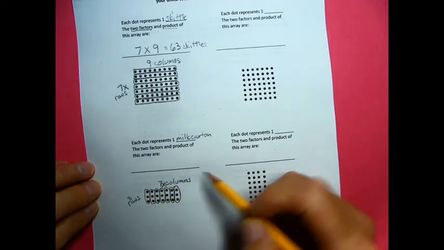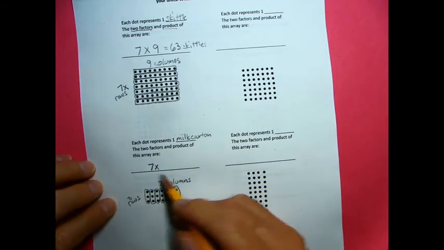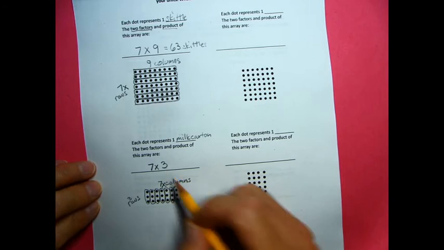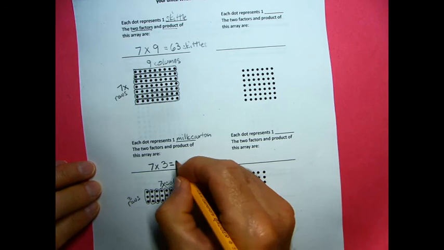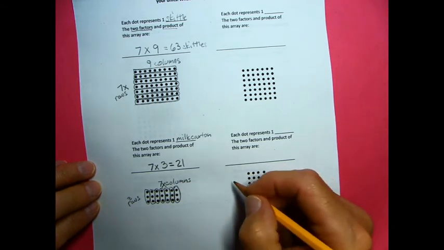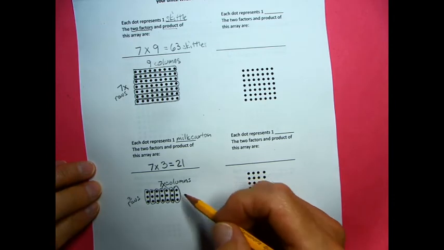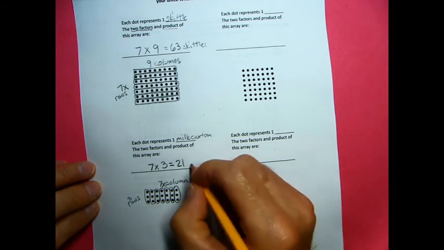And how we write that is our 7 times goes first. 7 times what? What are we multiplying? We're multiplying 3 7 times. And that's going to equal what? 21, if you know your skip counting. And you can use your skip counting if you want to, but make a skip counting chart up first. 21, what's our units going to be? Milk cartons.